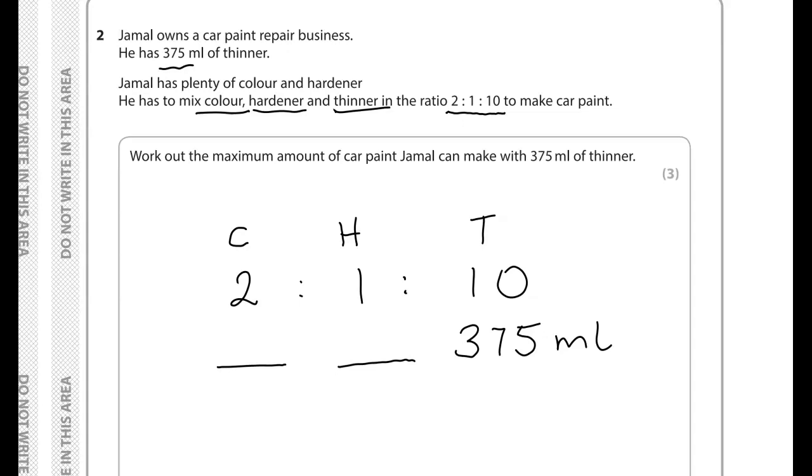So, given the information we've got and the ratio, what do we multiply 10 by to get 375? And the way to work it out would be to do the reverse. So 375 divided by 10. So that gives us this multiplier here.